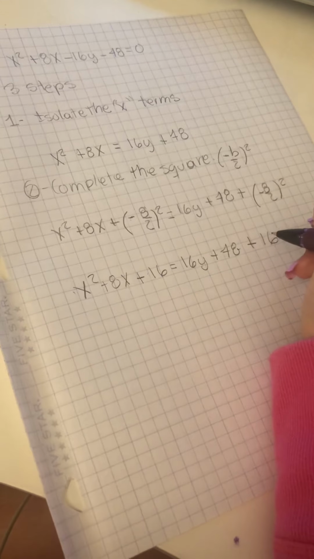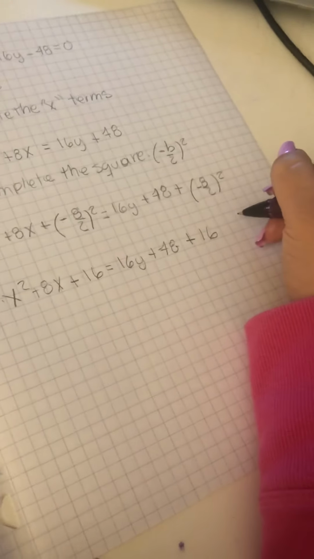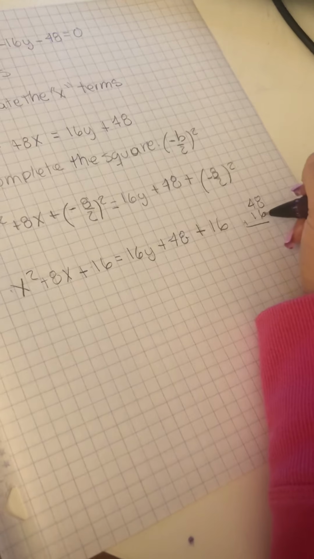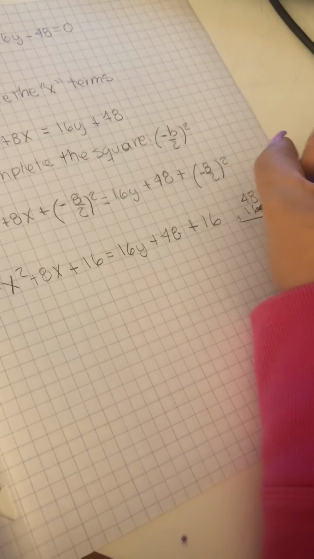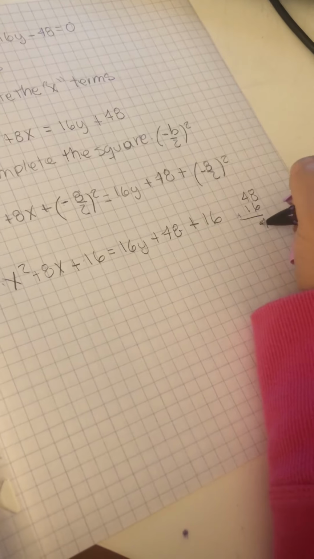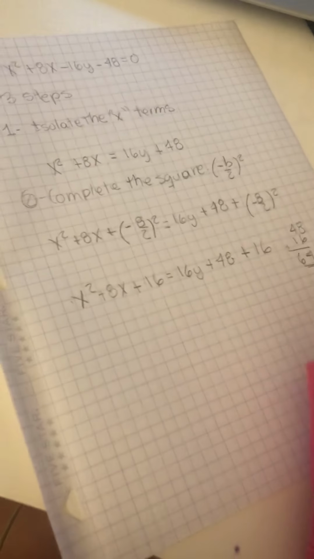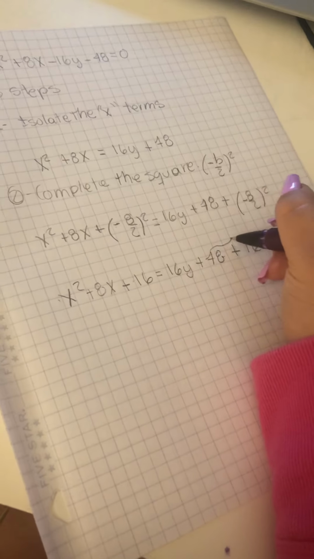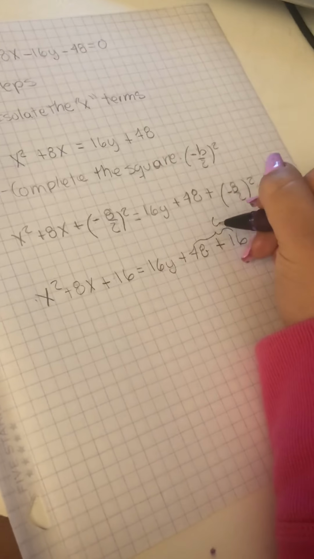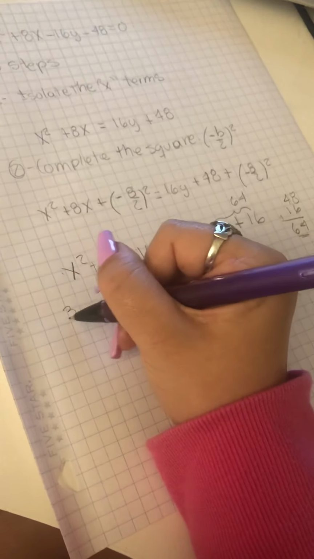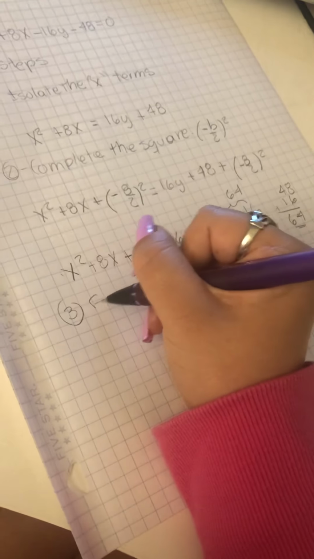Now you can combine those two terms. So it will be 48 plus 16, which adds up to 64. Now the third and last step, we have to factor.